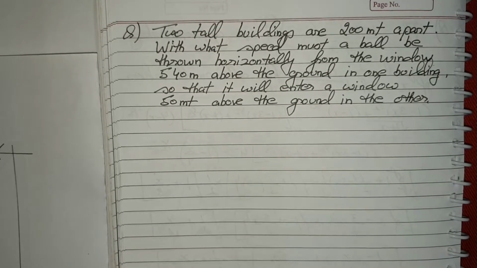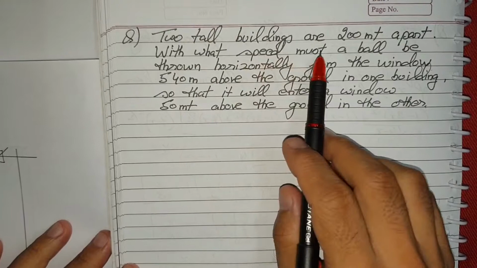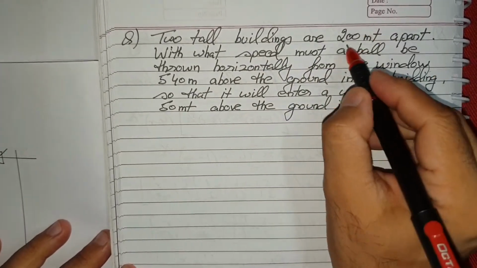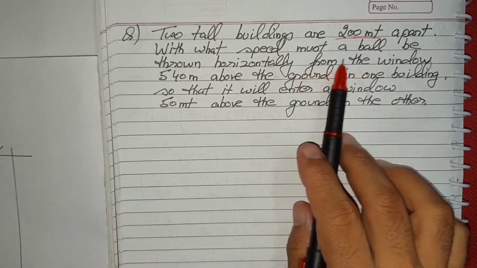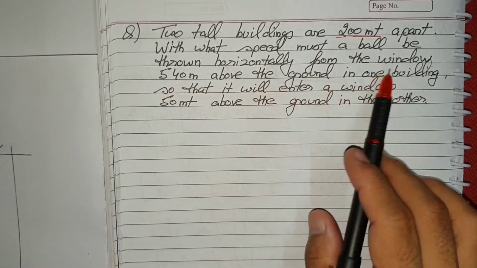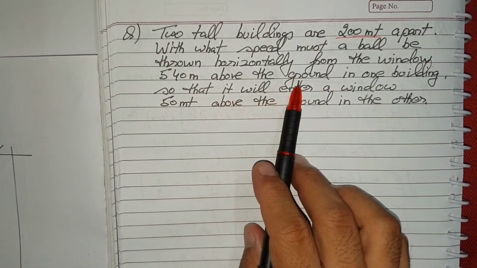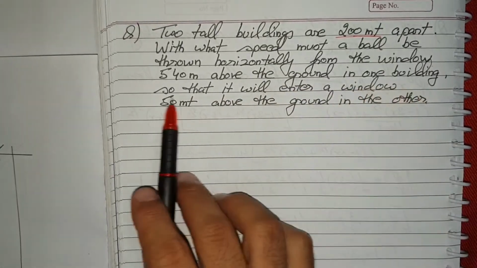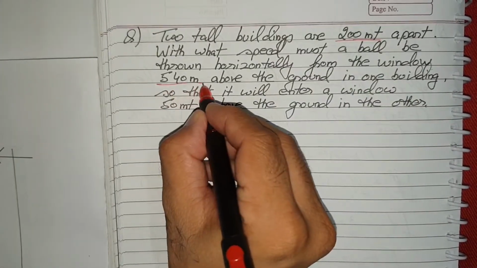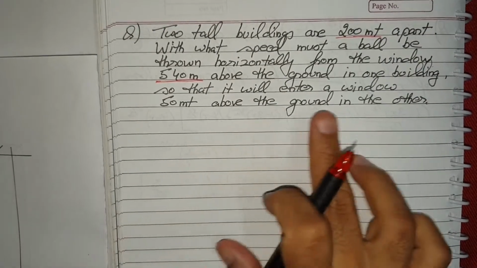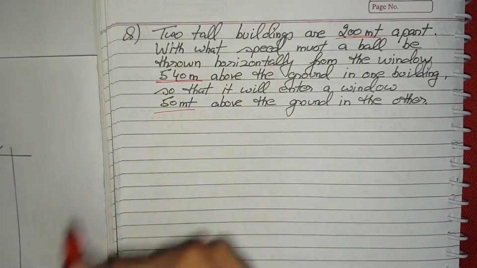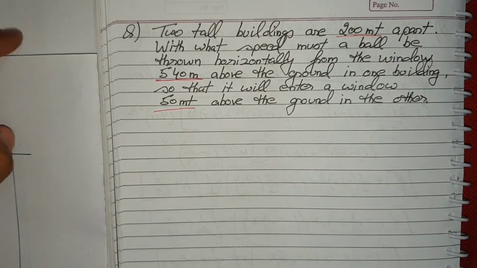So two tall buildings are 200 meter apart. Now see, they are 200 meter apart. With what speed must the ball be thrown horizontally from a window 540 meter above the ground in one building so that it will enter a window 50 meter above the ground in the other?